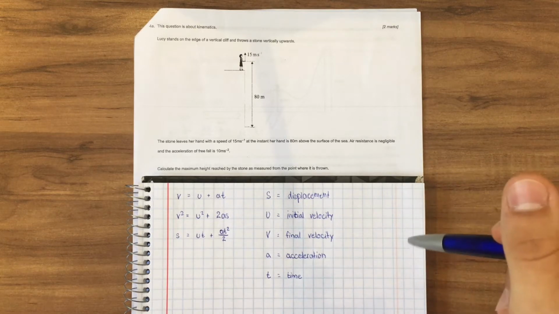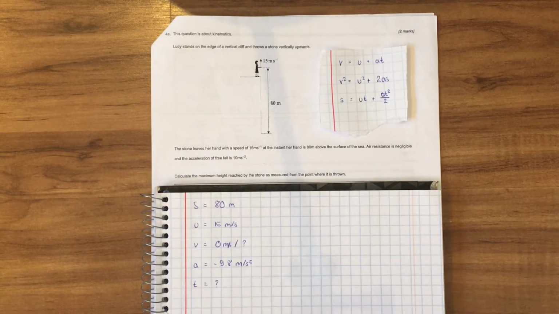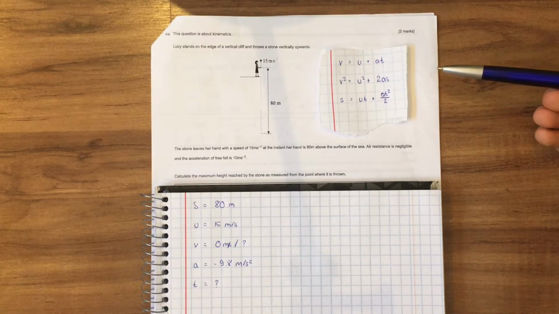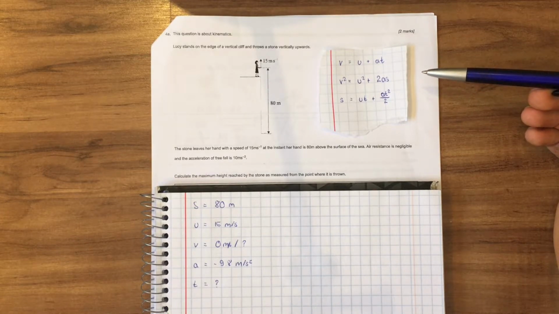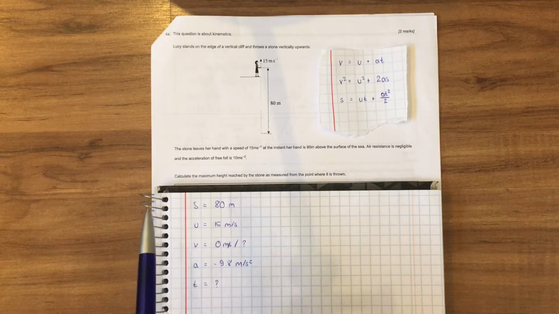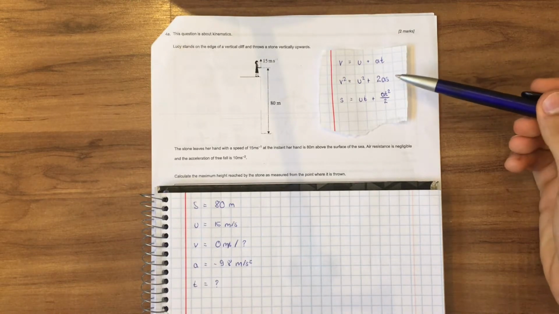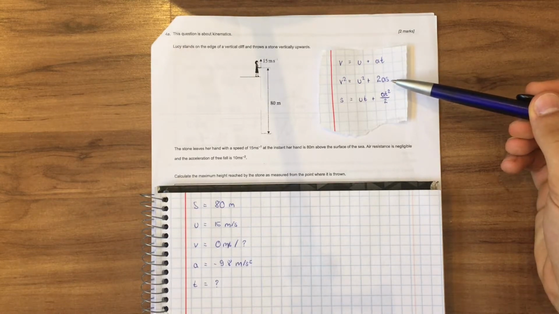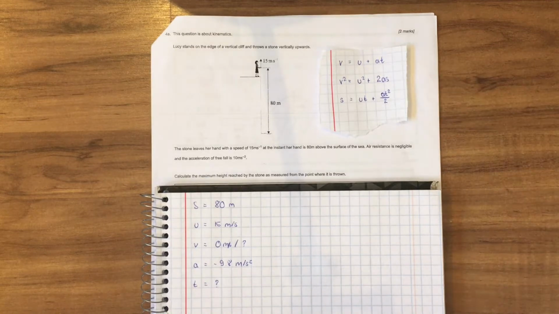No, we don't. I wrote this down real quick, and what we want to do now is we're going to have to decide which of those equations we're going to be using to find the answer. So if you want to, you can pause the video right now and see if you can do it yourself. If not, just keep watching. So as we can see here, the question does not include what? It doesn't include time, right? So we're going to use the timeless equation, which is this one, v squared equals u squared plus 2as.